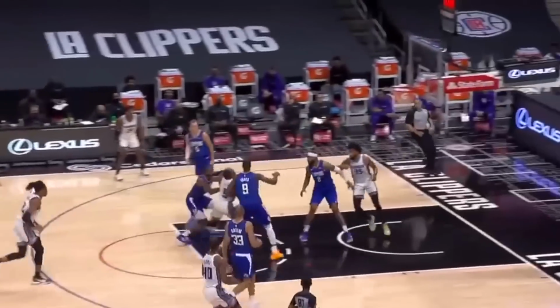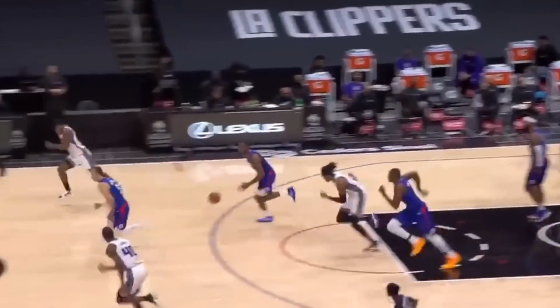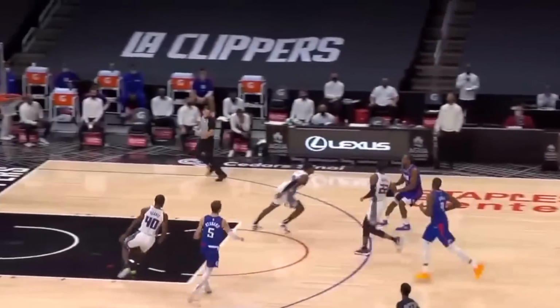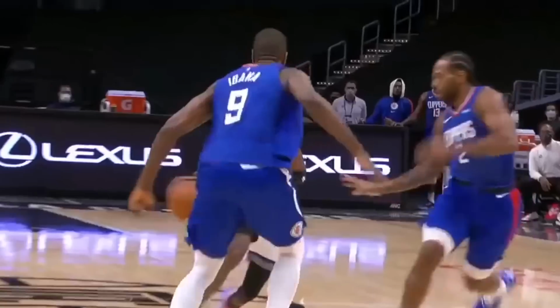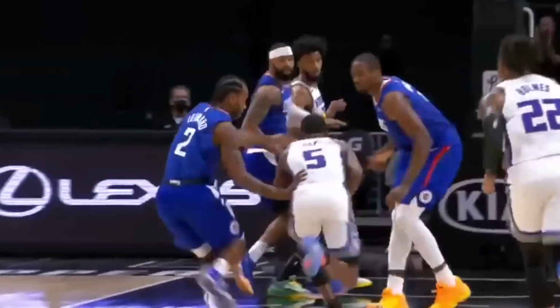Now he's with the Clippers alongside Paul George, and while injuries have thus far hampered this third iteration of Kawhi's career, it would seem foolhardy to bet against him at this point.